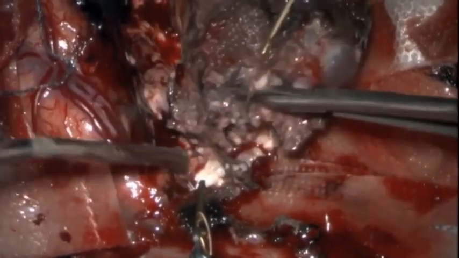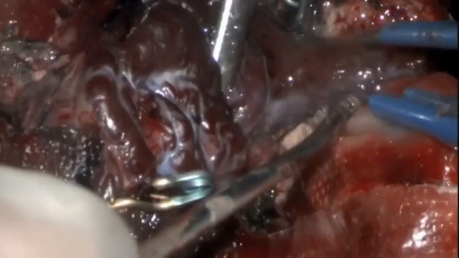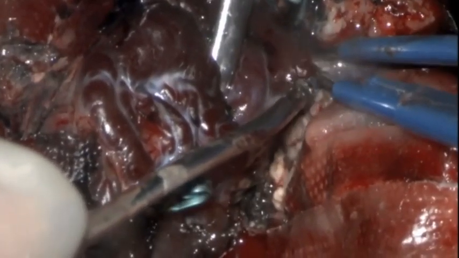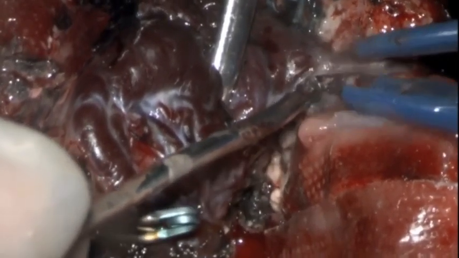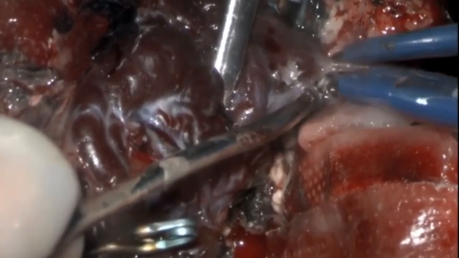The draining vein should turn from purple to blue. Once the bed is inspected for any additional attachments, the draining vein may be taken. At times, aneurysm clips or wet clips are necessary to secure the draining vein.